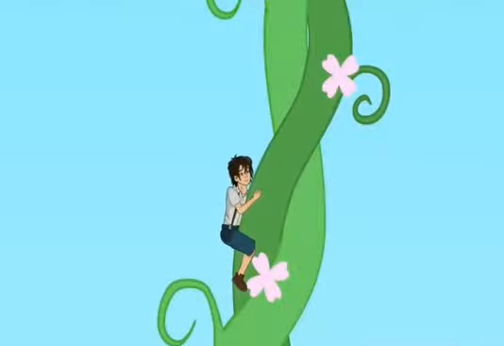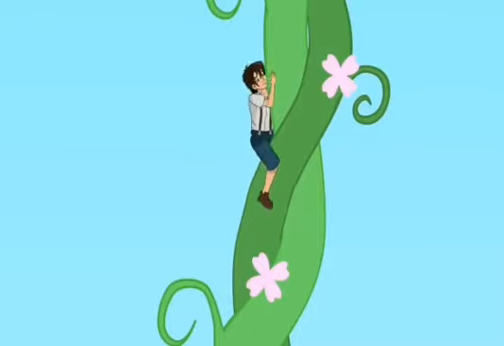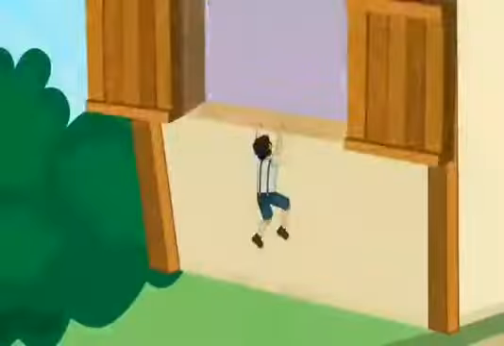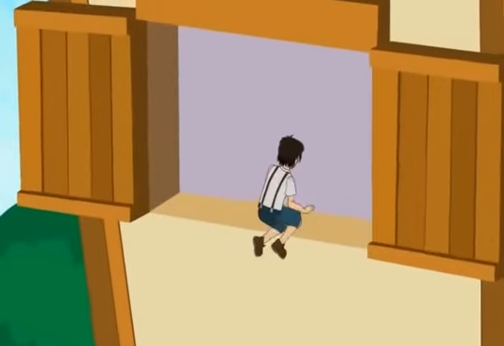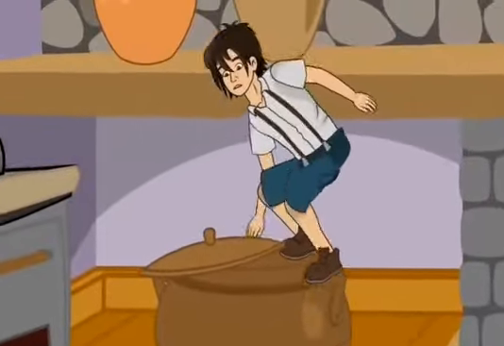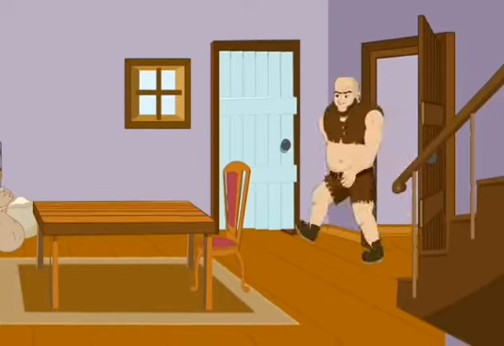But after some time had passed, Jack decided to try his luck once again and started to climb up the magic beanstalk. This time he went into the house without being seen by the wife and hid in a big copper pot. Sometime later the giant came home.